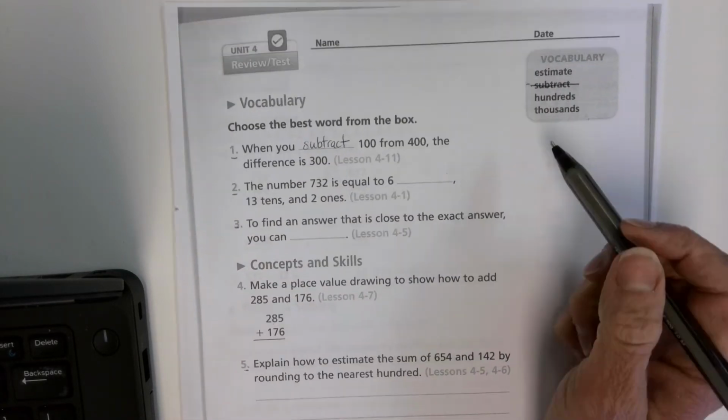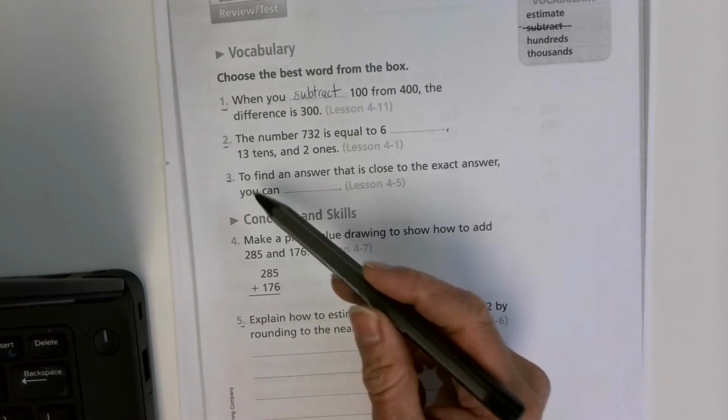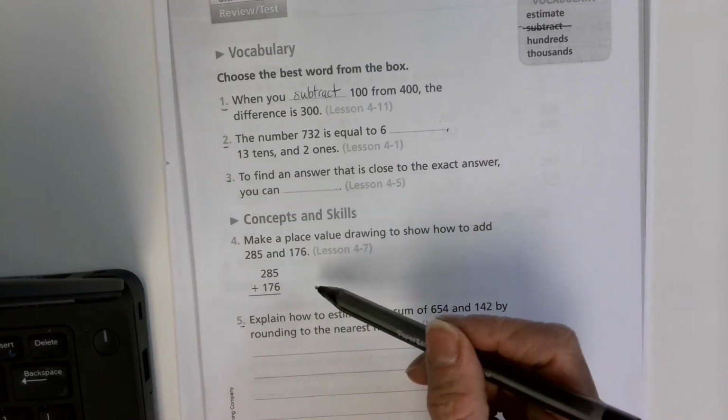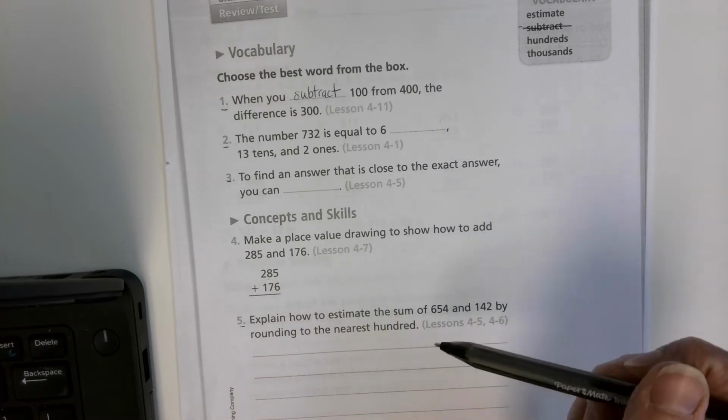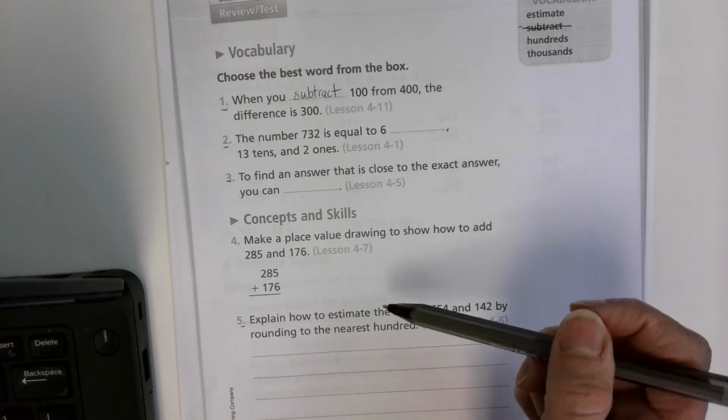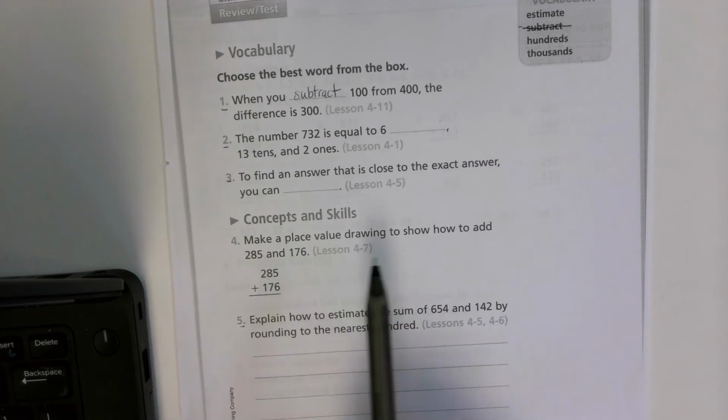Okay? Then I'm going to show you number 5. You'll do numbers 2, 3, and 4. Just follow the directions and fill these out. This will be your review for tomorrow's quiz. You do not have to do Think Central today.